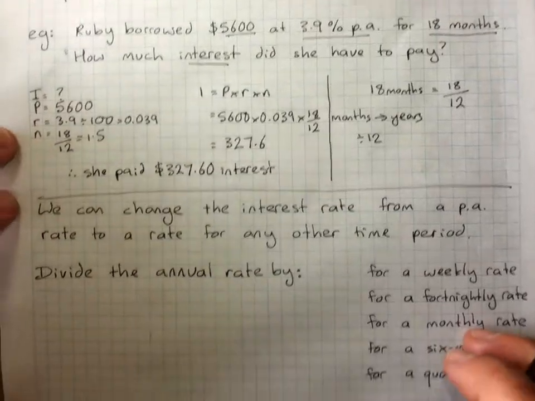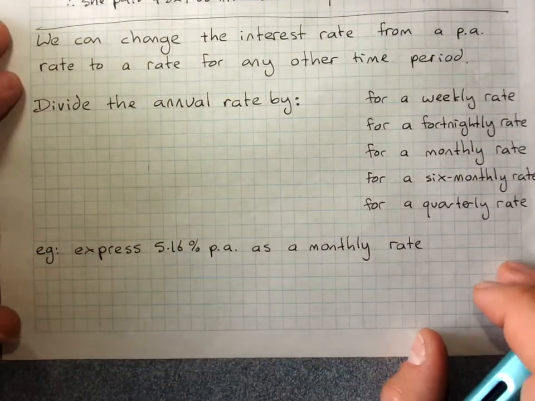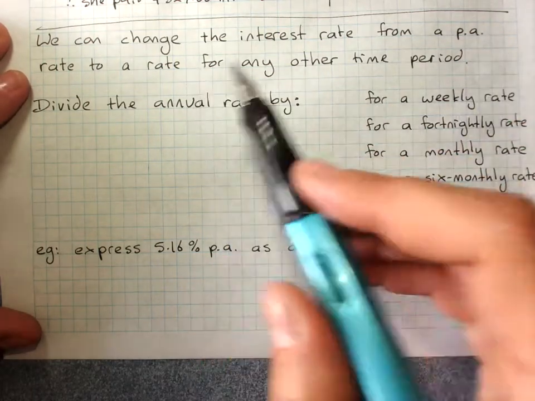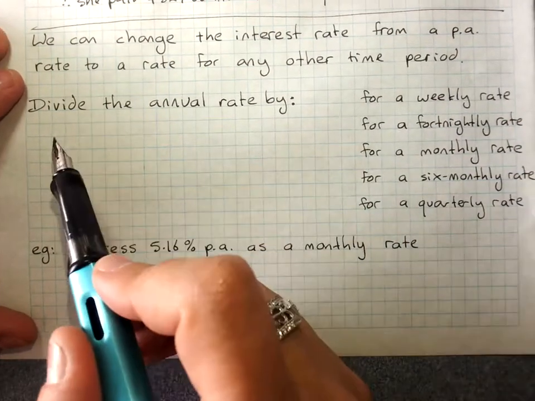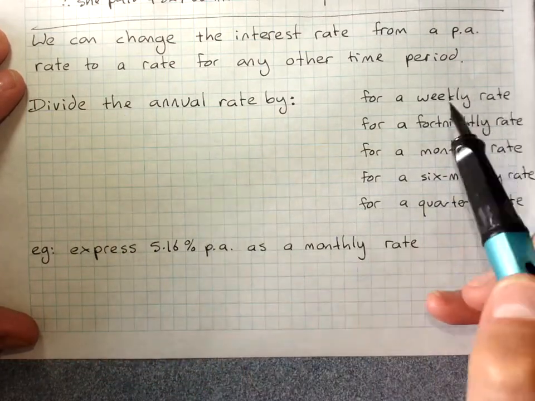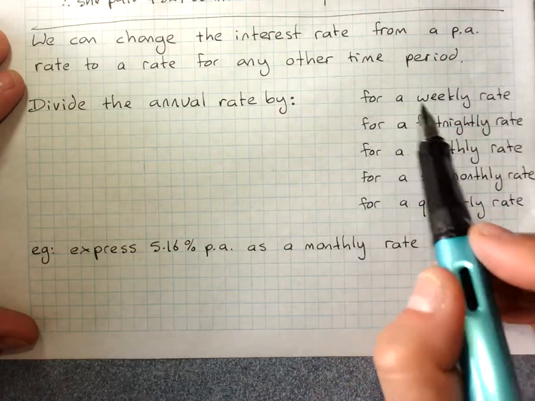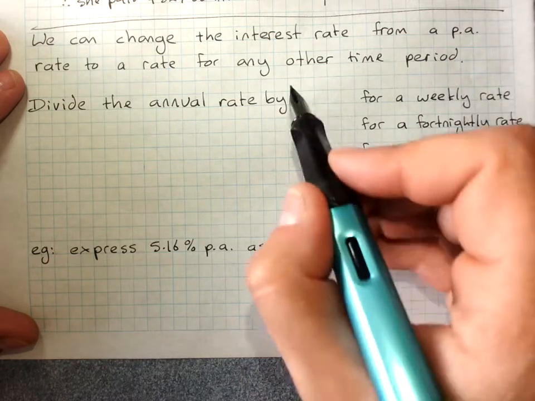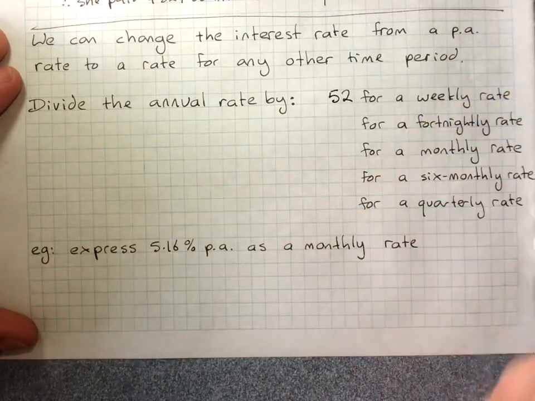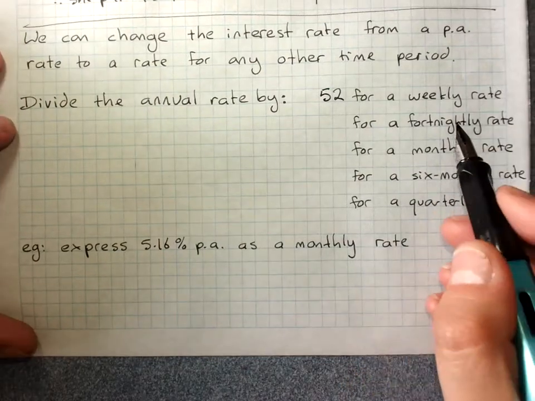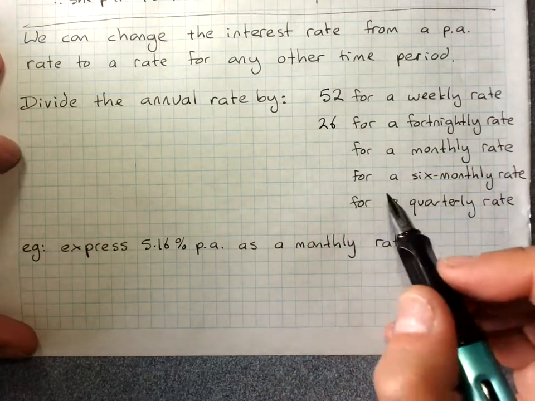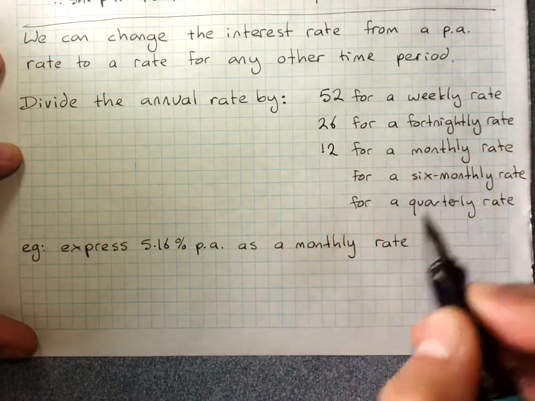Now the other option that we do have is that we can change the interest rate from a per annum rate, that is yearly, to a rate for any other time period. And we just do that by dividing the annual rate by the number of the other time period that fits into a year. So for a weekly rate, there's 52 weeks in a year, so I divide the annual rate by 52 for a weekly rate. There's 26 fortnights in a year, so I divide by 26 for a fortnightly rate, 12 for monthly.